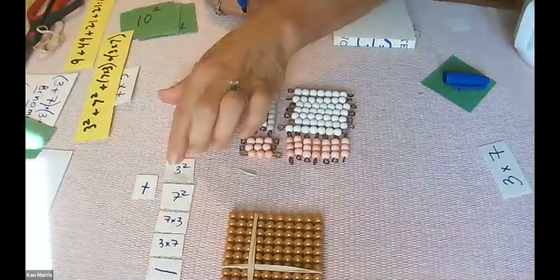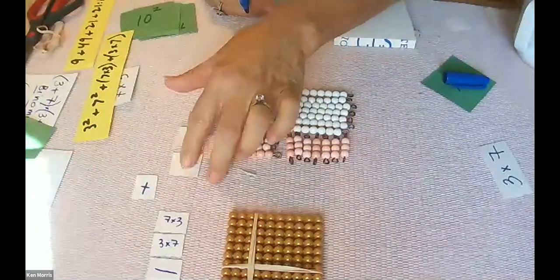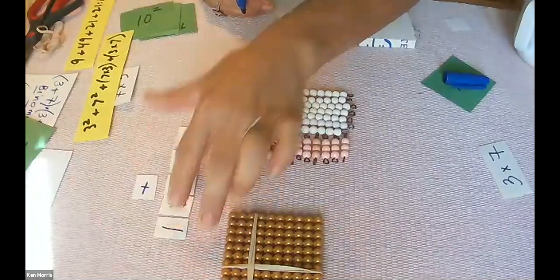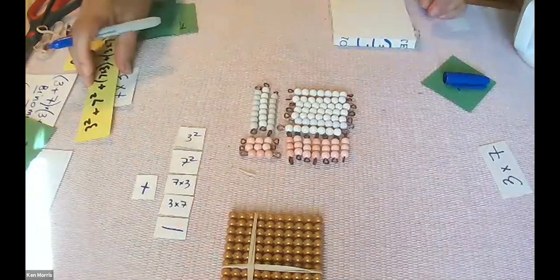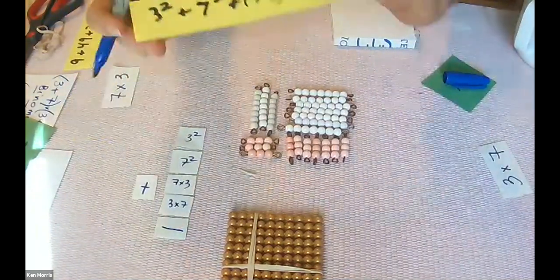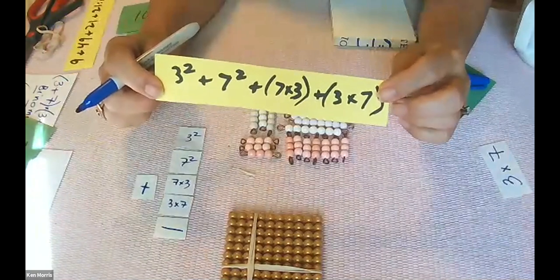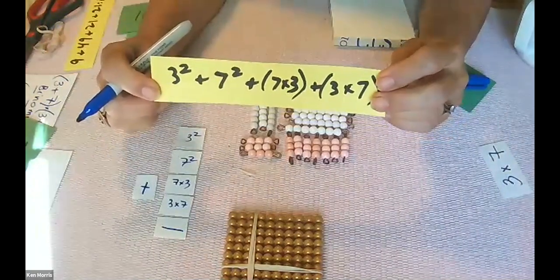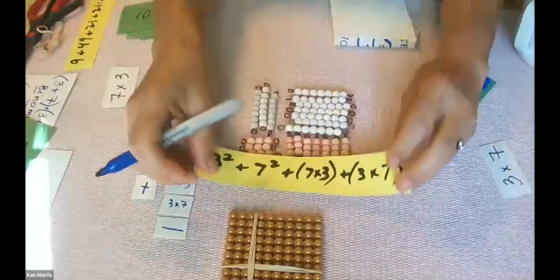Can you see that, or is it off the? Okay, and here's another way of writing the very same thing. 3 squared plus 7 squared plus 7 times 3 plus 3 times 7. Okay.